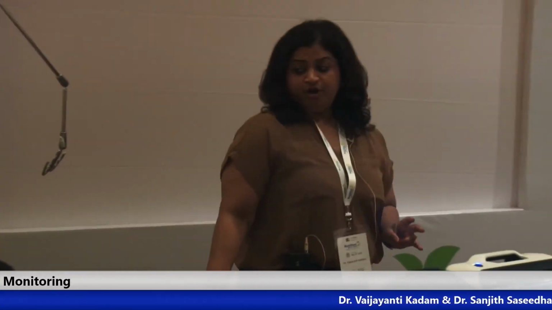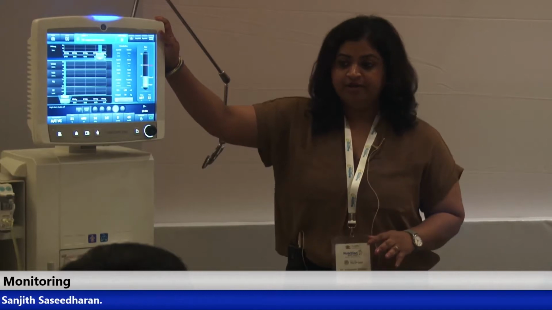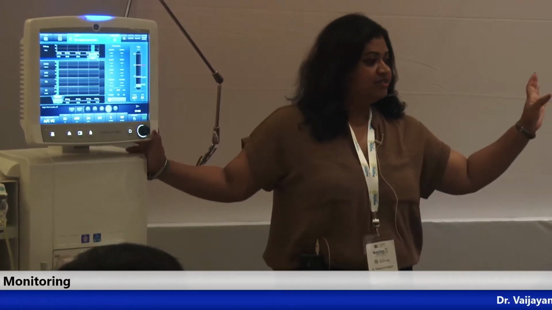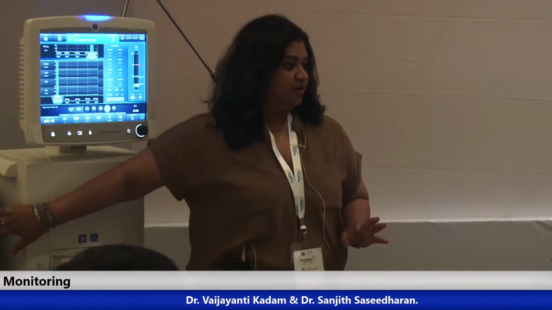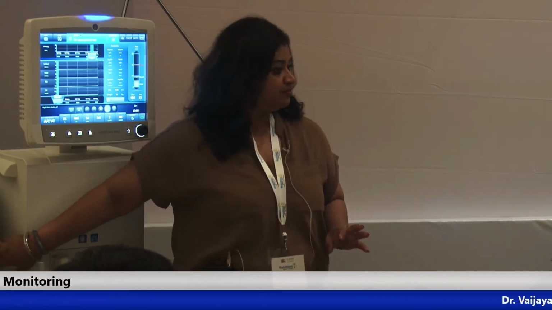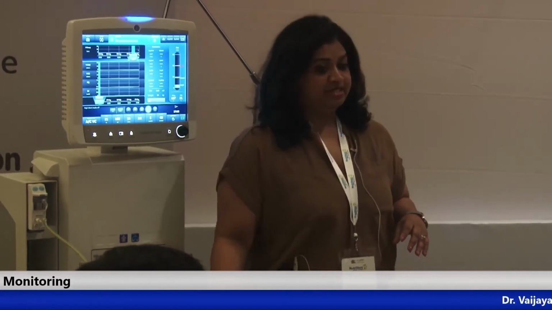So what is this machine? This is a ventilator, a GE ventilator. The ventilator does not give us anything, but there is a box you can see beside it. This box is a module, called an E-COVX module. Can you all see from there? This box, the E-COVX module, is going to tell us the energy expenditure.